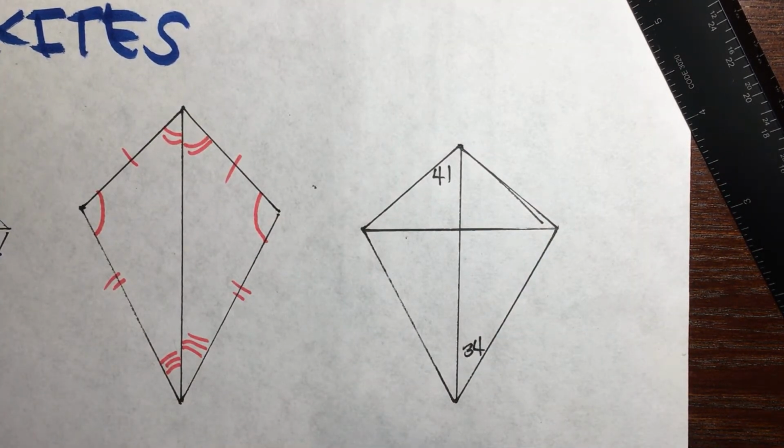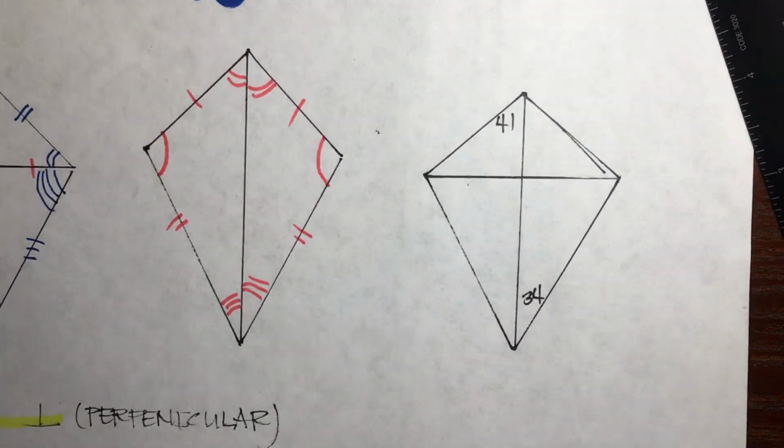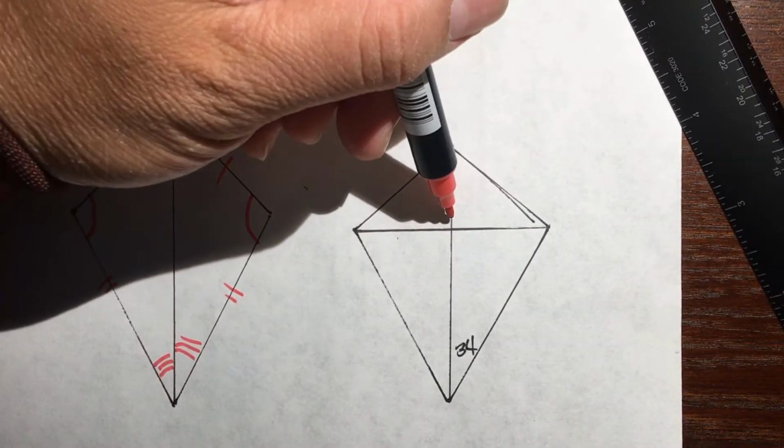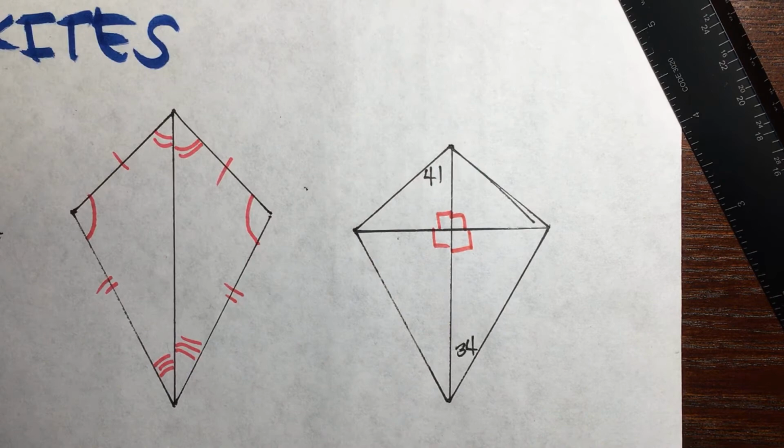And then once you're done, unpause it. Okay, unpause. Here it is. Let's quickly do it. Well, we know that the diagonals are perpendicular because that's fact number 1. So this is 90, this is 90, this is 90, this is 90.